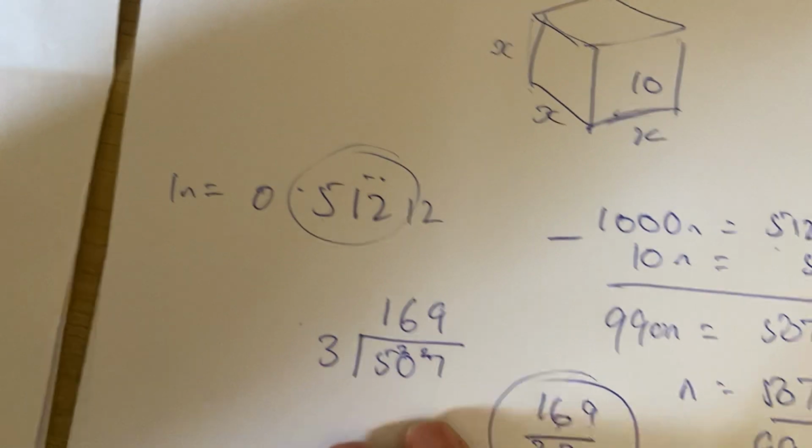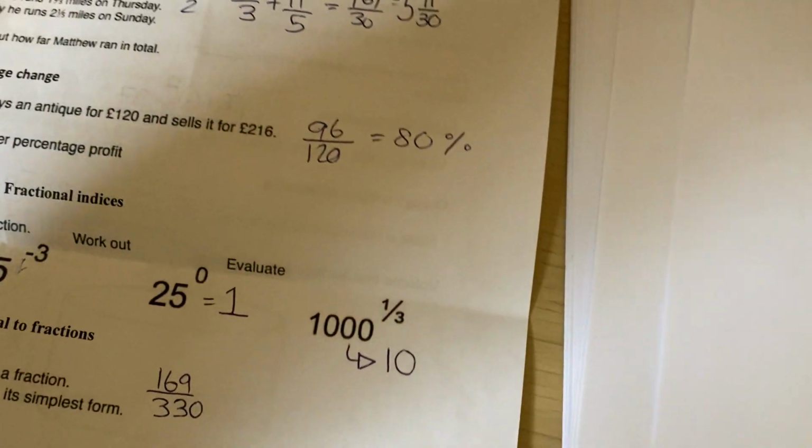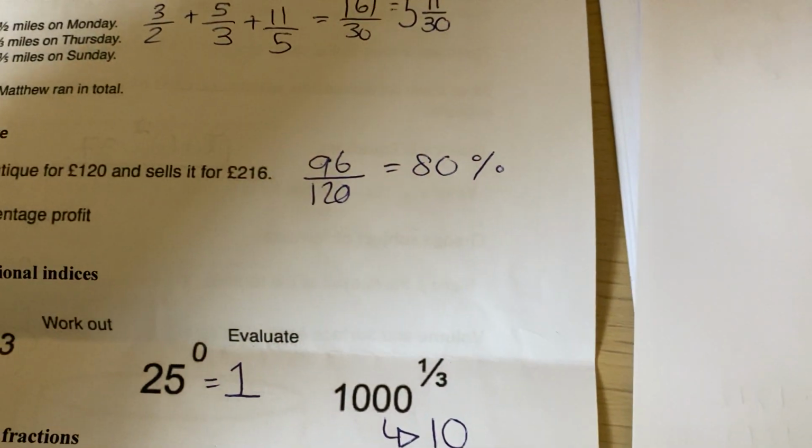Always check with a calculator at home just to make sure you've got it right. Okay, I'll do the other ones in a minute.